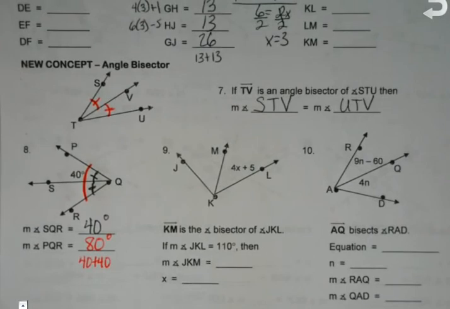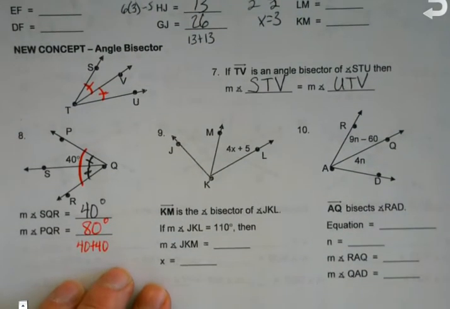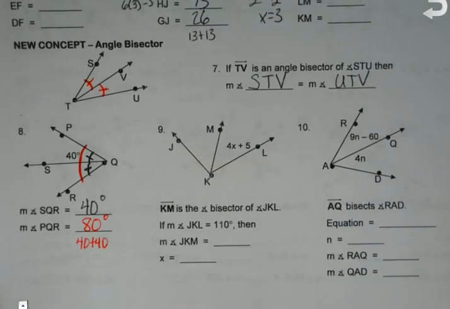Oh, I did number 8. I wasn't supposed to do number 8. Oh well, that's life. That happens.